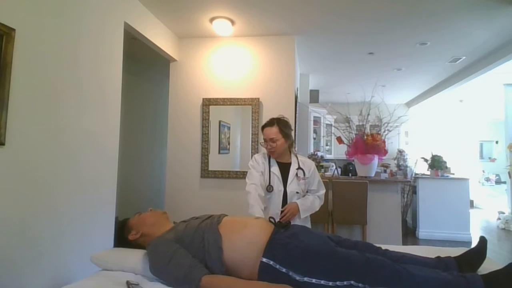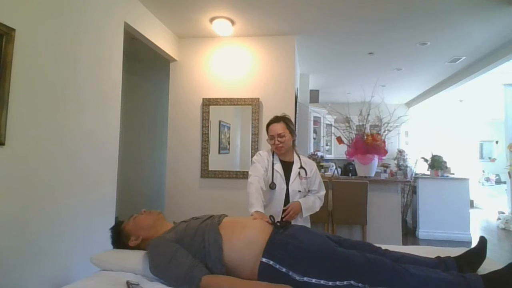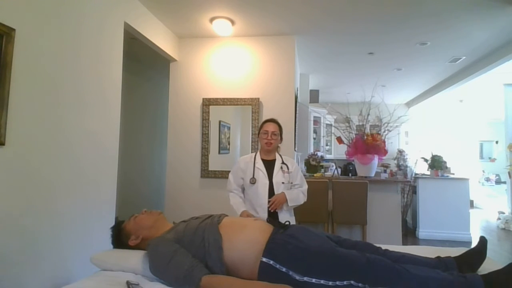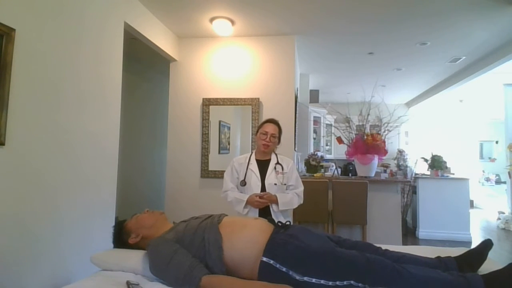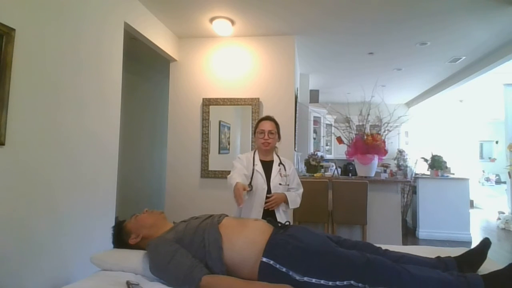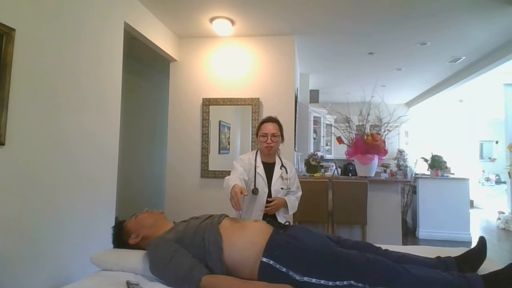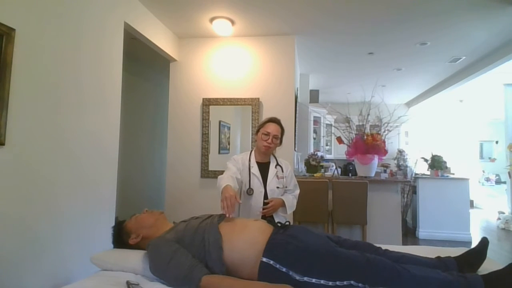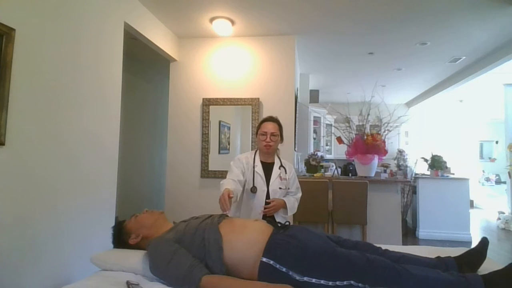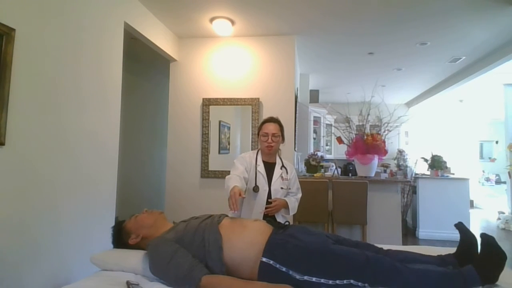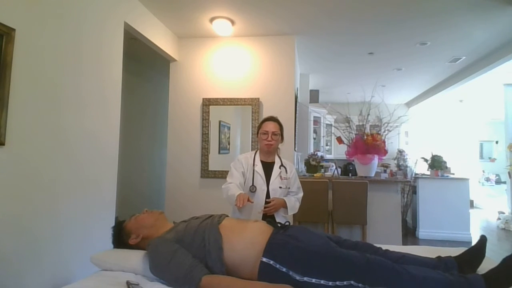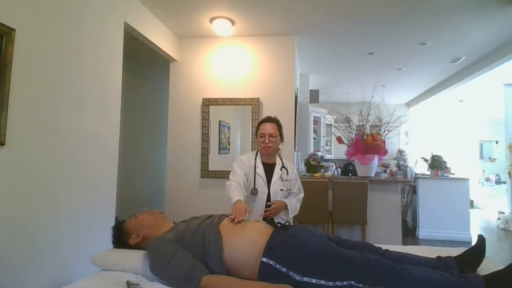How was it? No, no. Okay. So the next step, I will do the palpation on his liver. The liver is normally palpable in the right upper quadrant, just below the costal margin at the mid-clavicular line. So only in a large liver is it palpable more than 1 to 2 centimeters below the right costal margin.